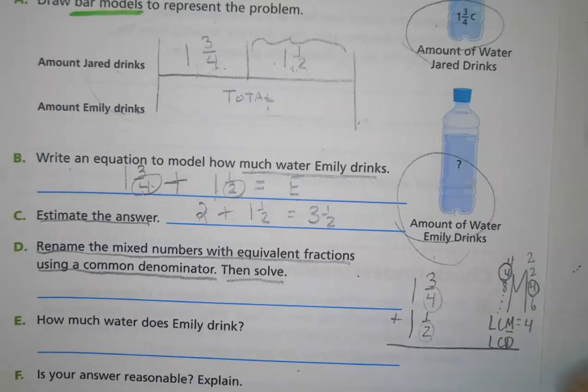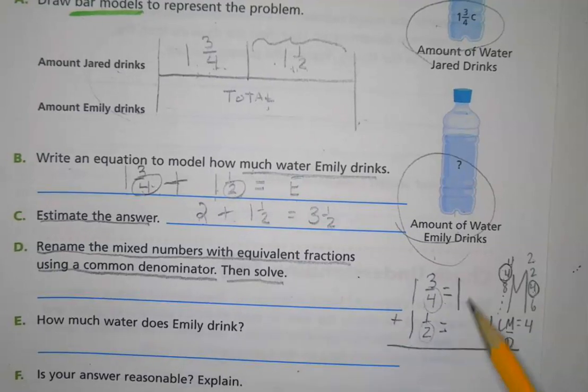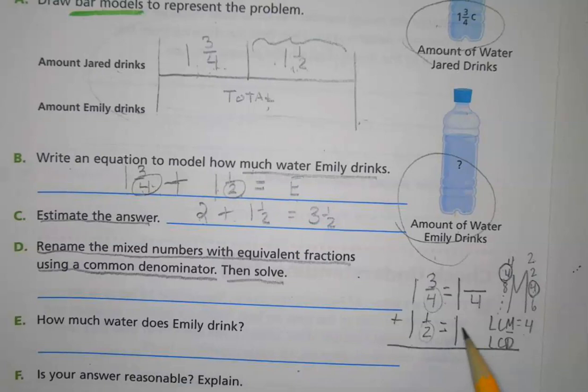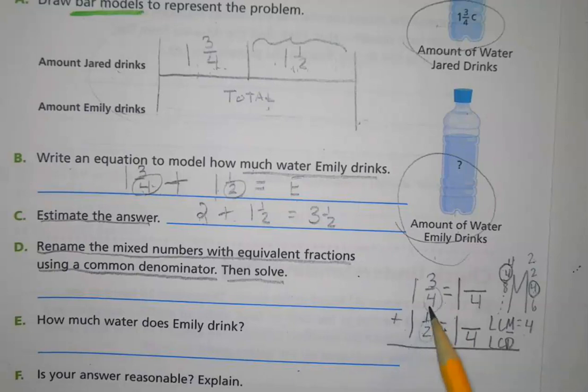Now I'm ready to rewrite my mixed numbers. I'm going to put my equal signs. I'm going to go ahead and write my whole number 1, and then know that I have to rename this as a fraction. I'm going to find an equivalent fraction with a denominator of 4. I'm going to go ahead and do this for the bottom number 2. It's going to be renamed as 1 and something over 4. Now when I look at the top fraction, I can see that it's already 3/4. So I can think, well, I know 4 times 1 is 4, and 3 times 1 is 3. So that's going to stay the same.